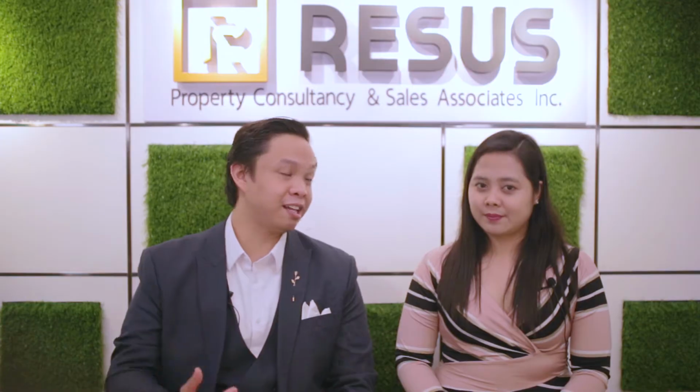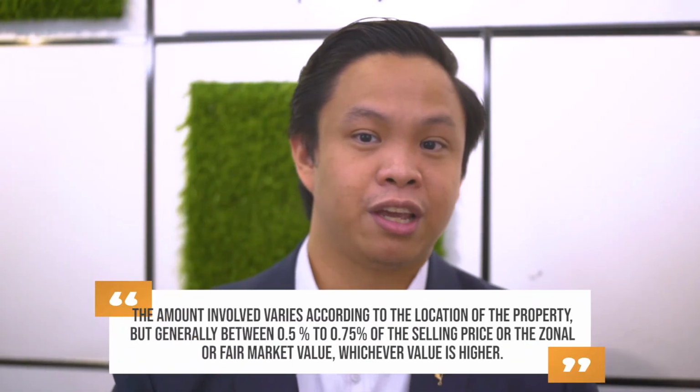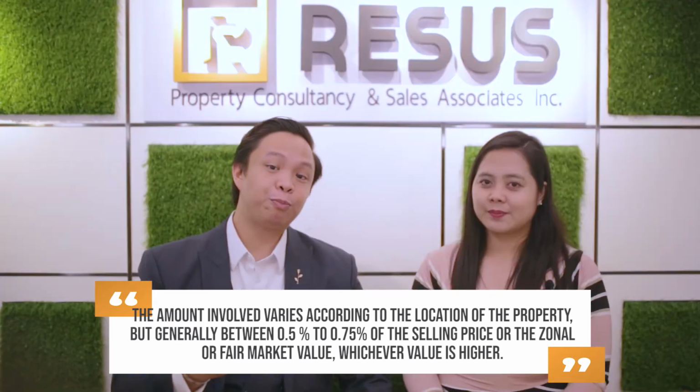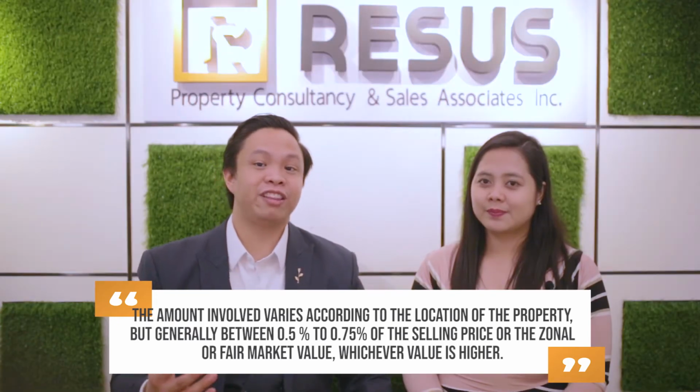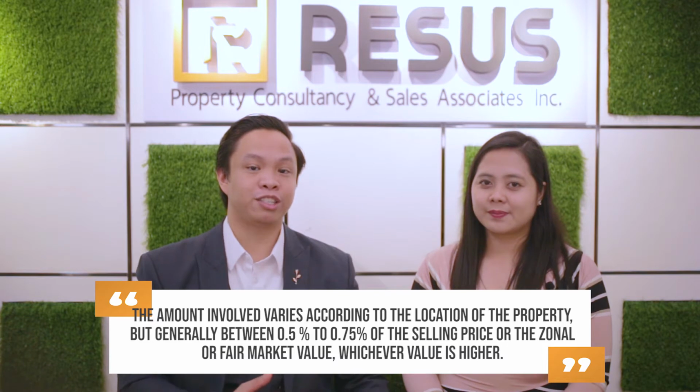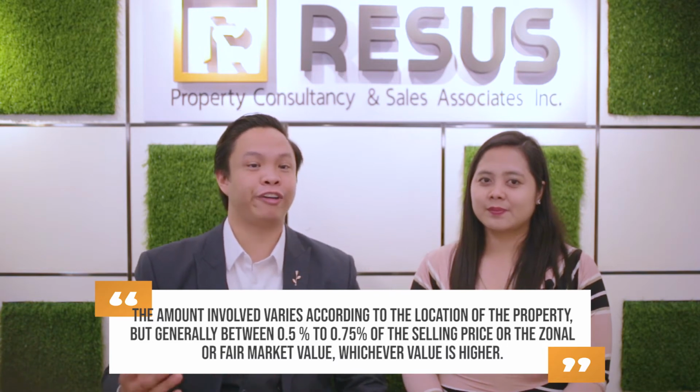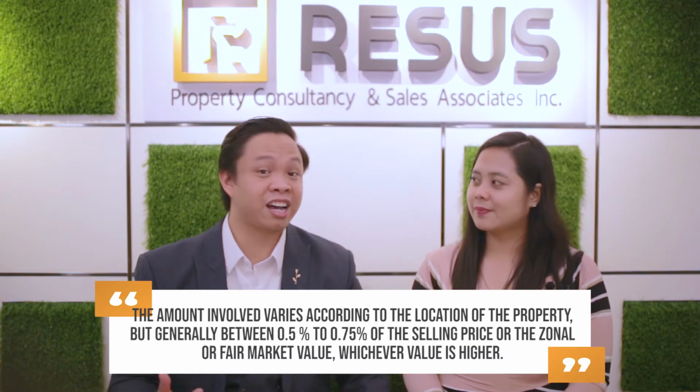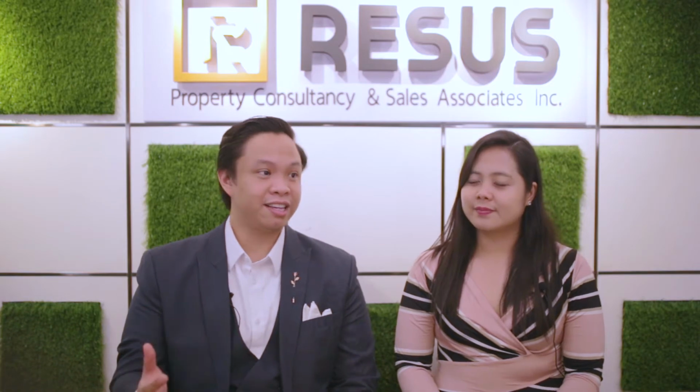This tax is paid when the title of the property is transferred from the seller to the buyer's name, which will signify the new ownership of the property through its sale. The amount involved here varies according to the location of the property, but generally it's between 0.5% to 0.75% of the selling price or the zonal value or fair market value, whichever value is higher. The transfer tax should be paid to the city treasurer's office, and this is due 60 days from the date of execution of sale.